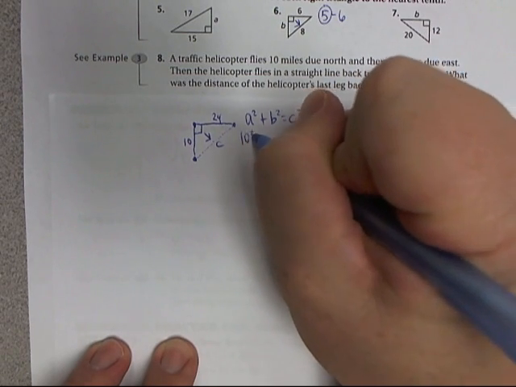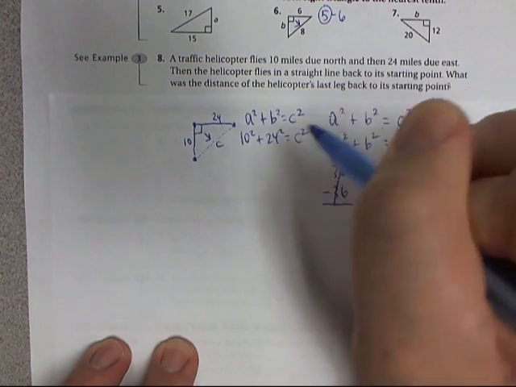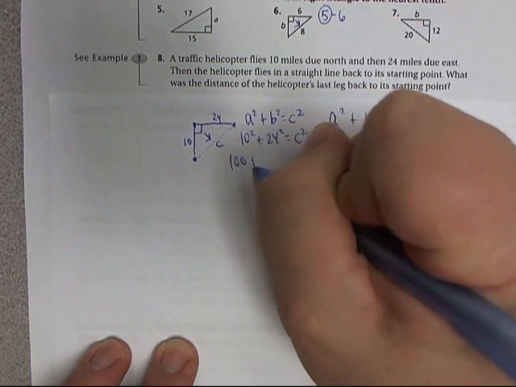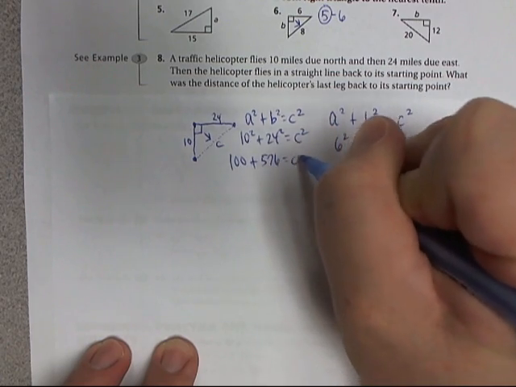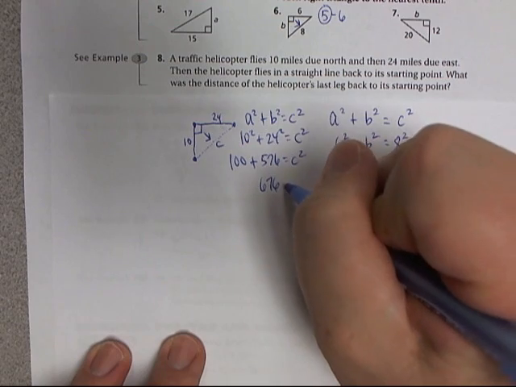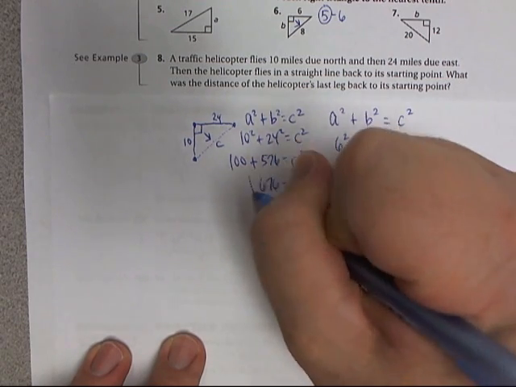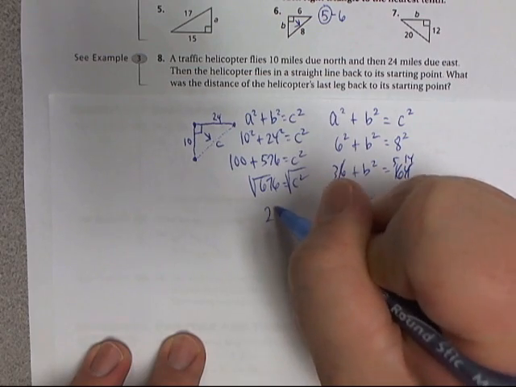So we have 10 squared plus 24 squared equals c squared. 10 squared is 100, 24 squared is 576. We want to add 576 to 100 to get 676, and now take the square root. And the square root of 676 is 26.